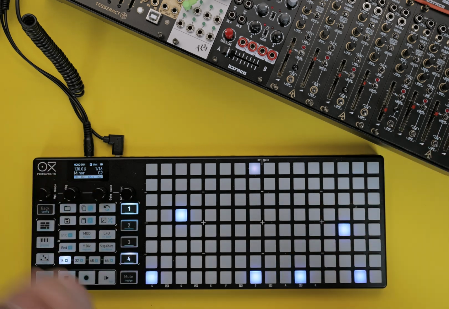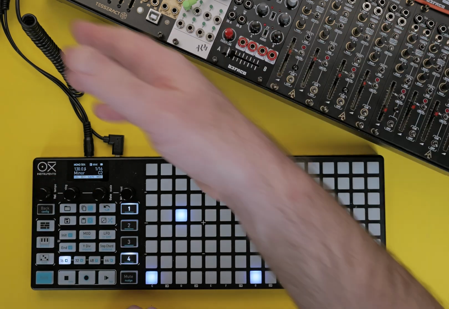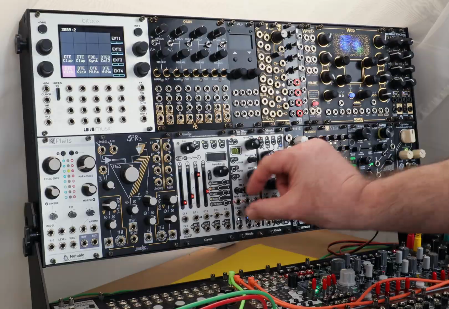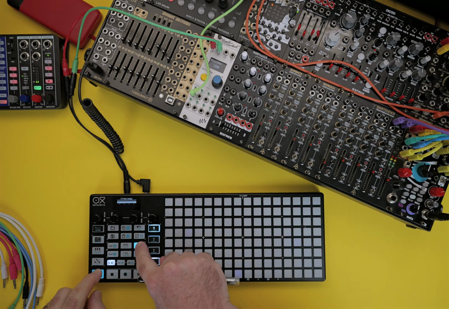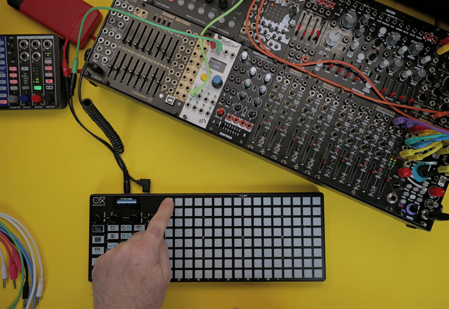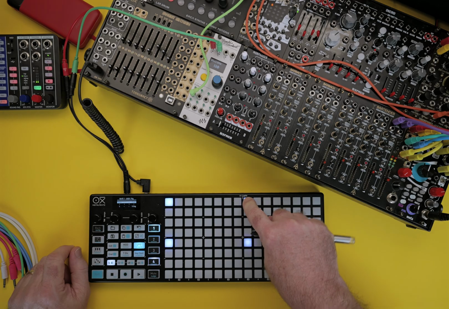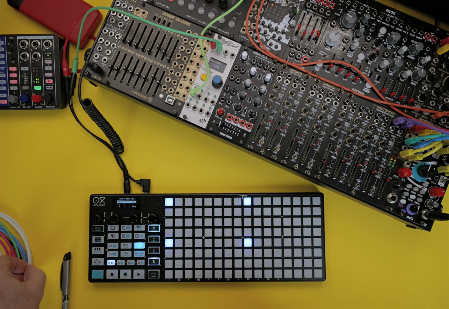But how do I get these notes out to play a voice on my modular here? And we'll use Twin Waves for this example because this allows us to do a lot of fun things with modulation as well. So remember, we go back into our CV gate page and we're on sequencer 1. So I want CV1 to be the pitch and I want gate 1 to be the gate. So let's go ahead and start patching.